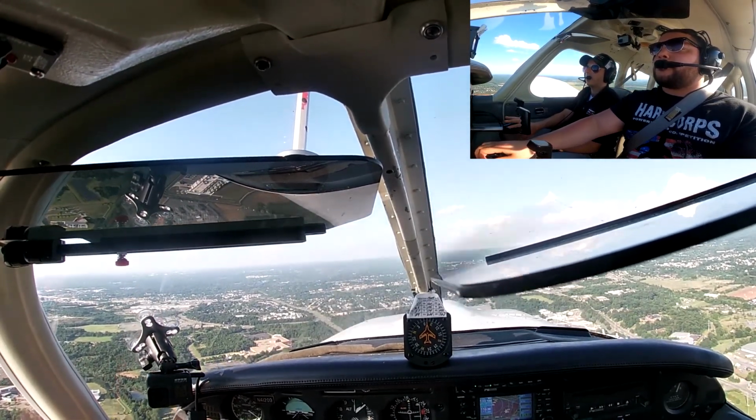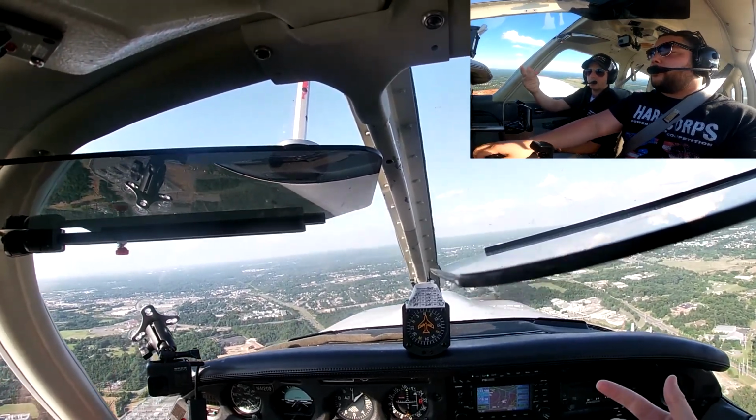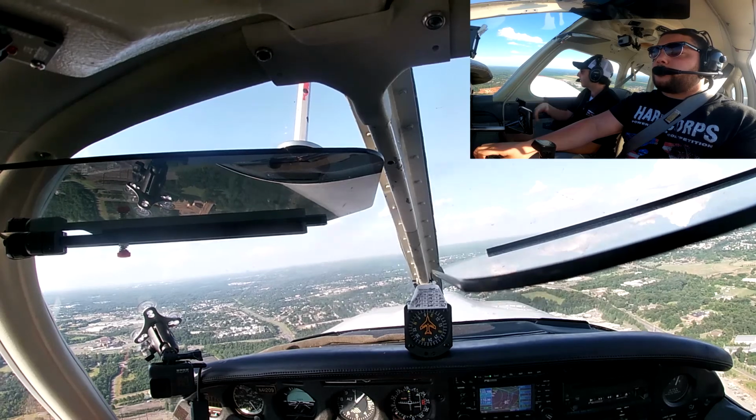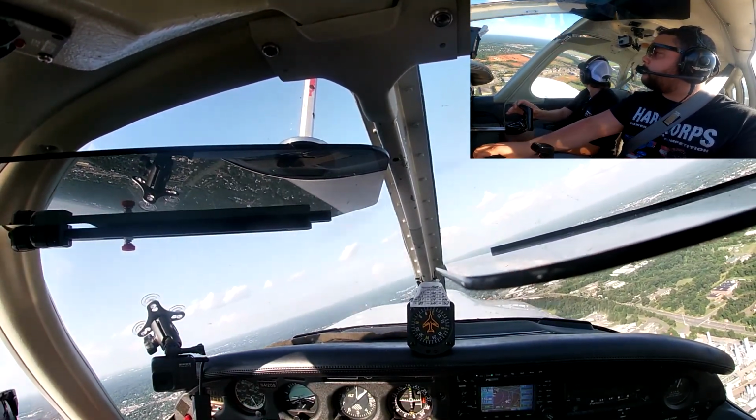Pitch first. Gain airspeed, then reduce power. That's why it's pitch, power, trim. Because you want to gain that speed first. Let's go. That's traffic Archer 41209 on right downwind 34 right.